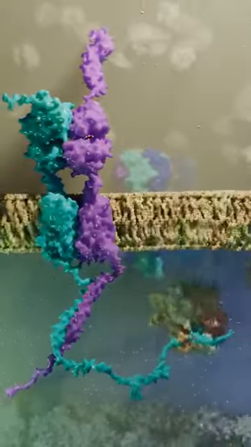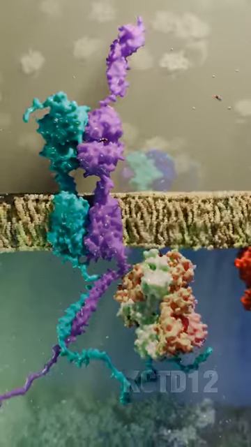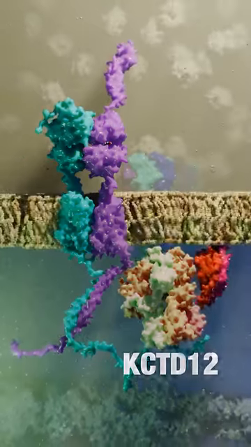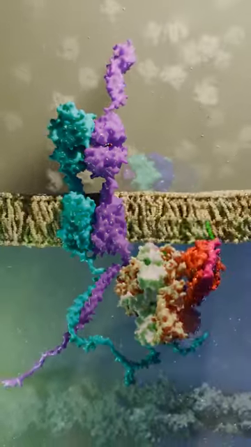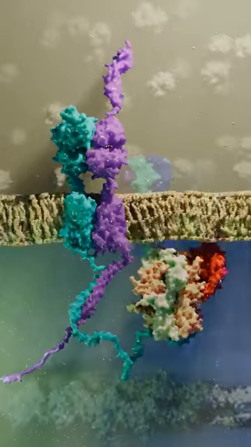The final thing I want to touch on is GABA B desensitization. KCTD12 can be bound to subunit 2 of the receptor. It can capture activated G beta gamma, thereby stopping them from interacting with GIRK.